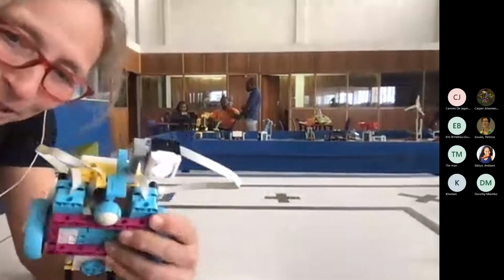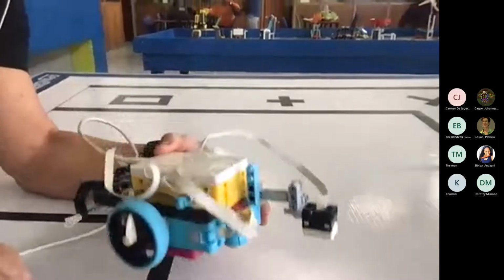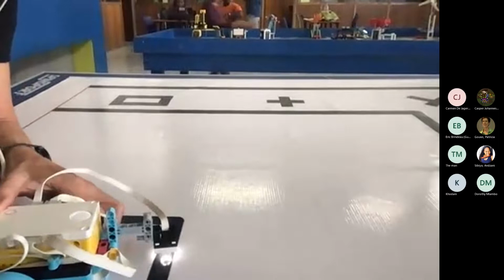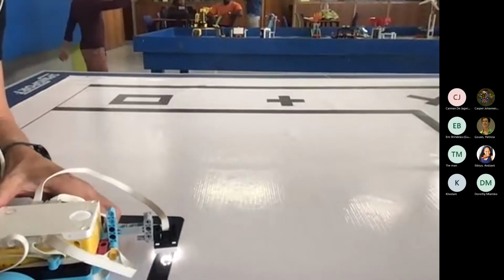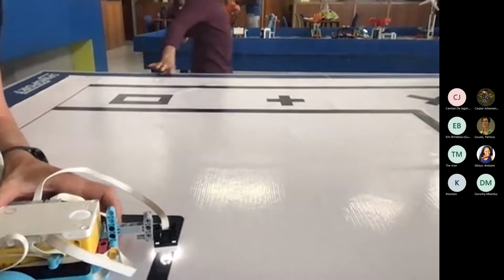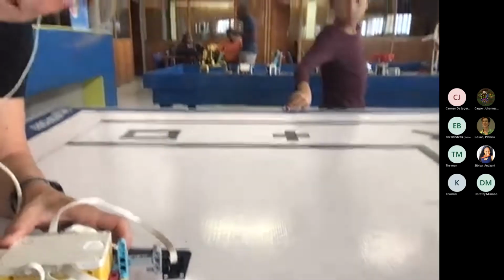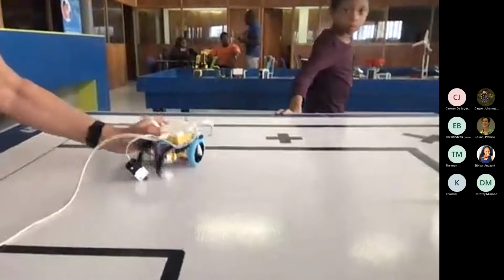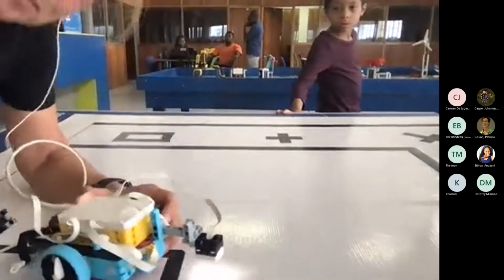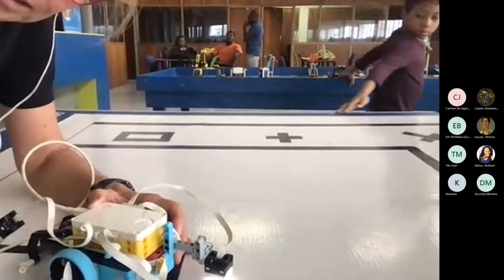Hello, here's my robot. The whole idea is that the robot is going to look at different positions. I'm going to point it onto various portions of the mat that are black. So we have black here, we also have black further here, and then I have black here. So I'm going to move the robot around to various positions.